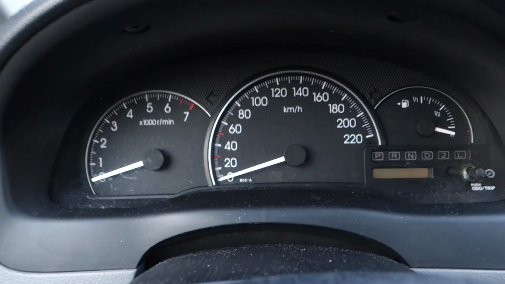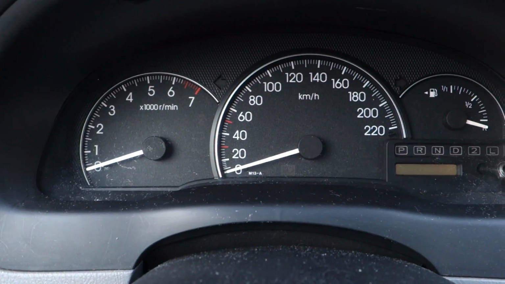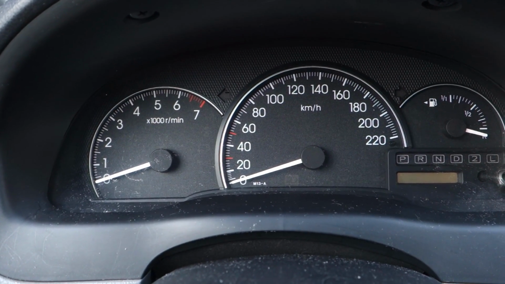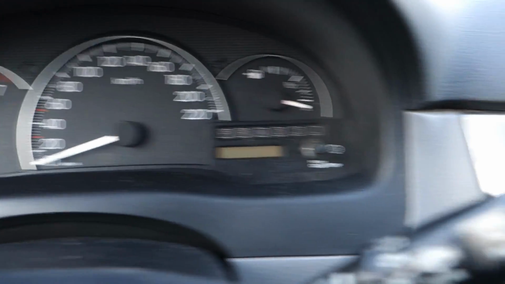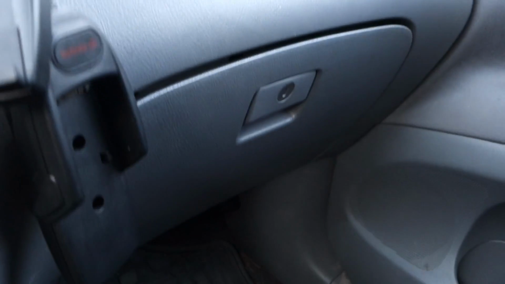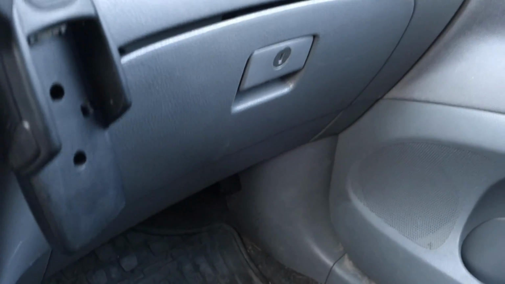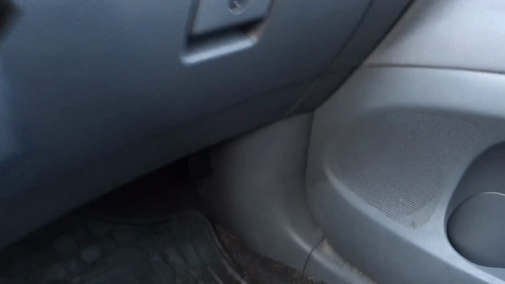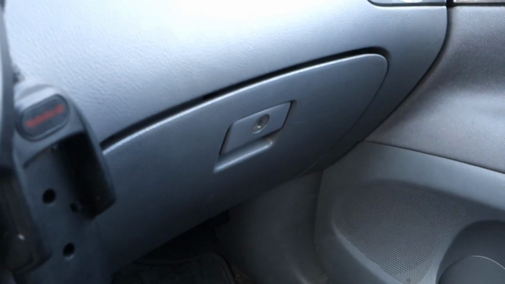And now I believe that I have an issue in my car's automatic transmission solenoids, or in the ECU, the electronic control unit, which is behind the glove box. There is my glove box.